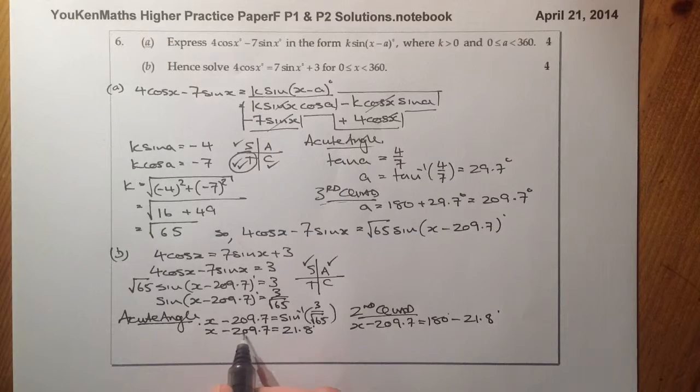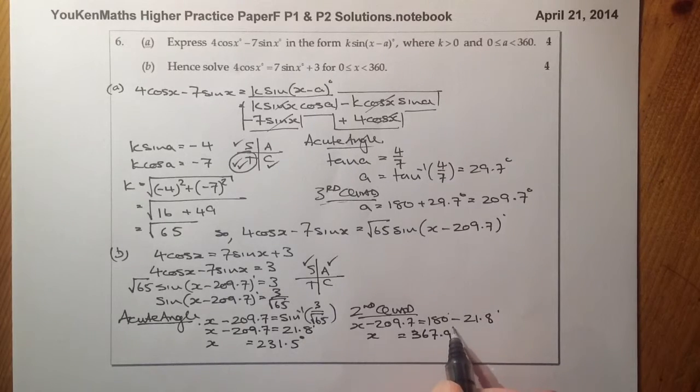What I'll do is bring the 209.7 over to the right hand side and I'll be adding that on. So what I'll get from there is x is going to now be equal to 231.5 degrees. Over on the second quadrant, what we've got here is x is going to be equal to 180 subtracting 21.8 and then adding to that 209.7, that gives me 367.9 degrees, and that there is out of range.